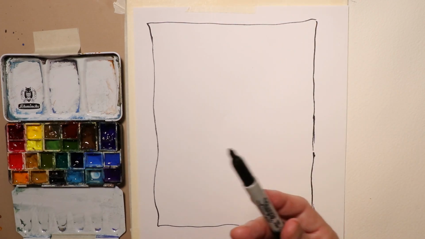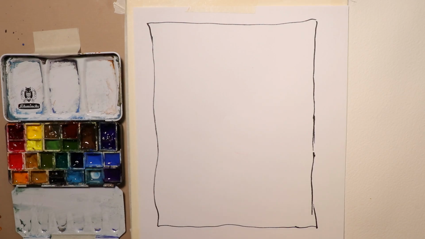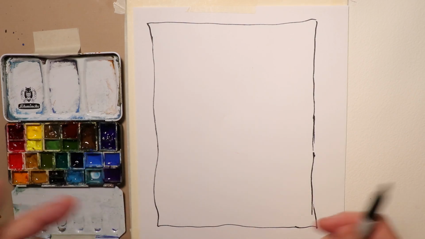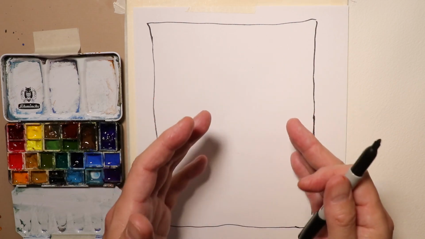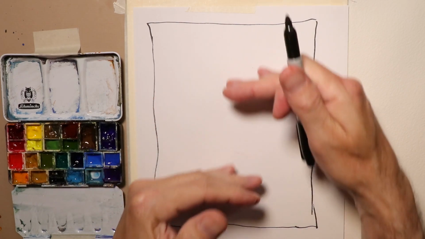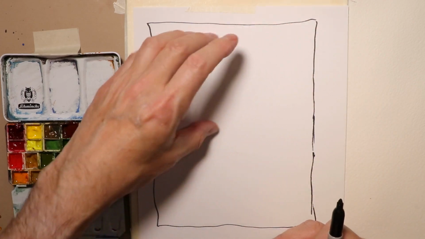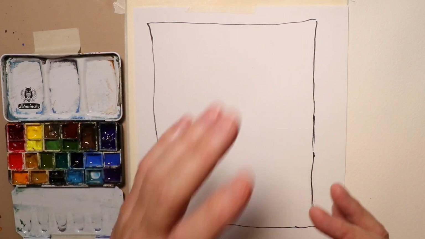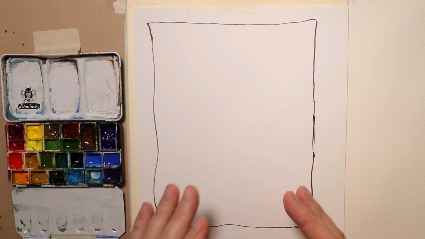Then the next thing we're going to do is make some considerations as far as how we are going to break up the space divisions in our painting. We wouldn't just go off willy-nilly and start creating a drawing without considering where the space divisions of our painting are going to be. Like, where's the main information going to be in our painting? So let's take a look and see what we're going to do.